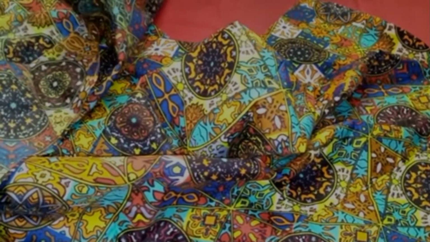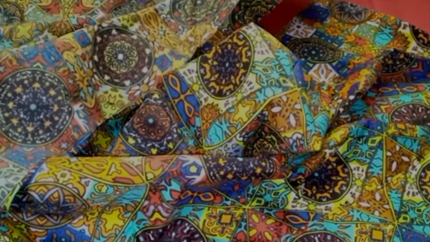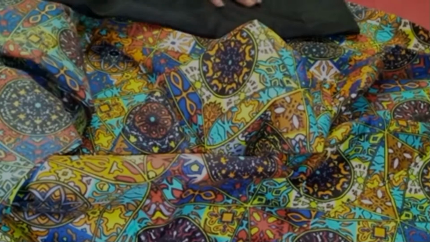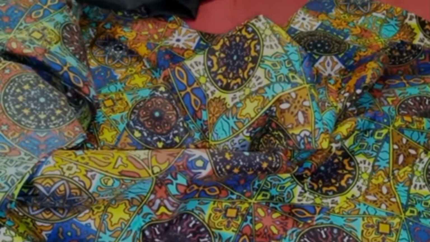Now if we're not going to be having side pockets, we would have done everything straight. Now this is also the lining I'll be using. I decided to use a black lining for this piece. Then this is our 2 side pockets. These are 2 side pockets.